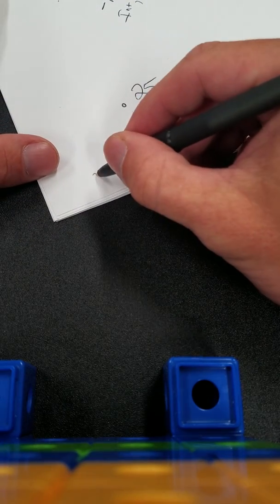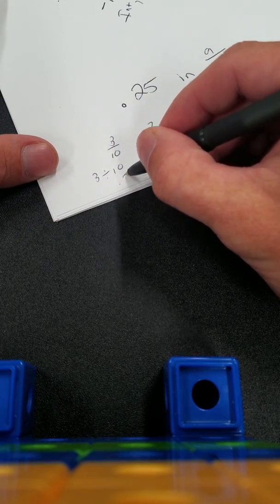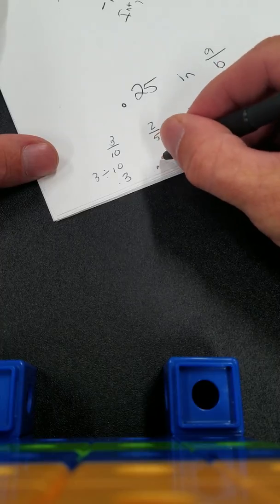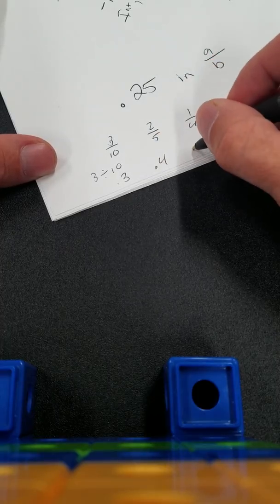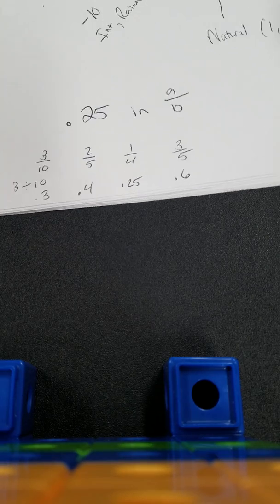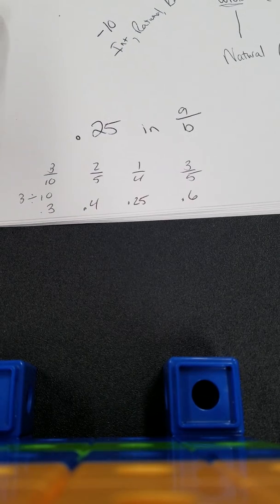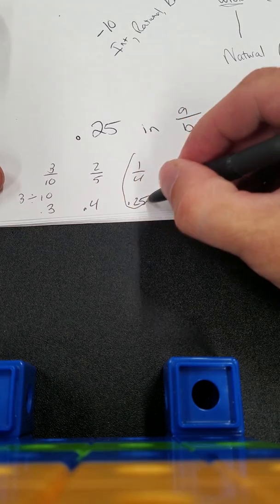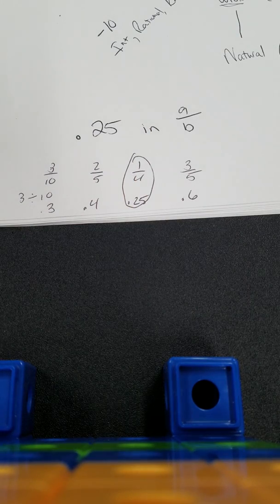So you would type in 3 divided by 10. It would tell you that's 0.3. 2 divided by 5, 0.4. 1 divided by 4, 0.25. 3 divided by 5, 0.6. Okay, well, which one matches up? Which one gives us the solution that we want? This one. Therefore, that's the fraction that goes to it.